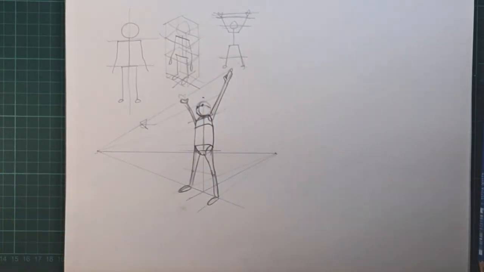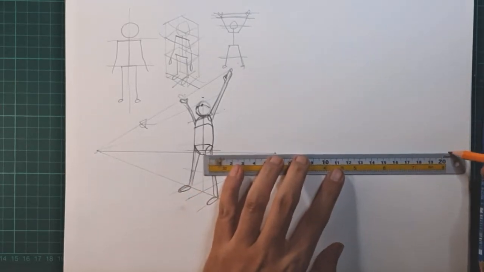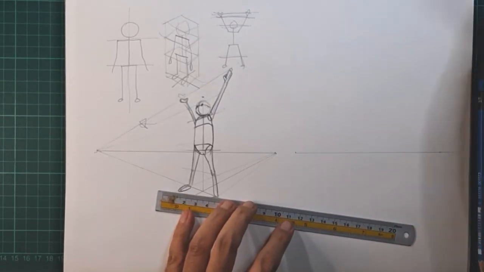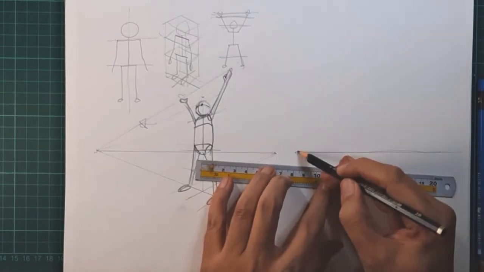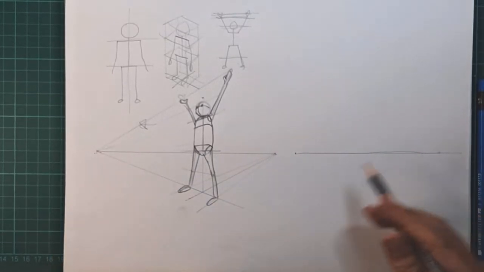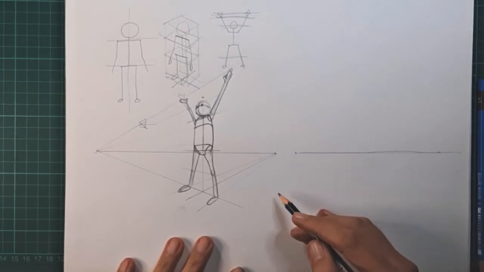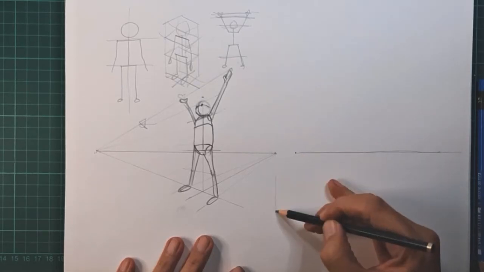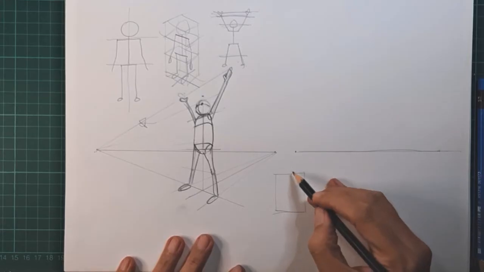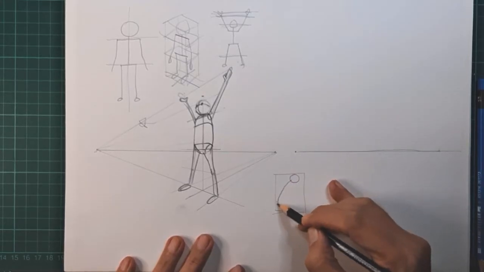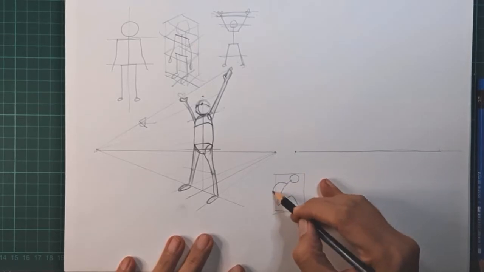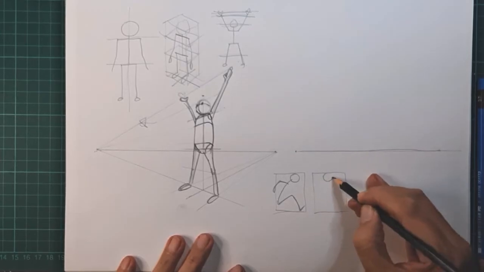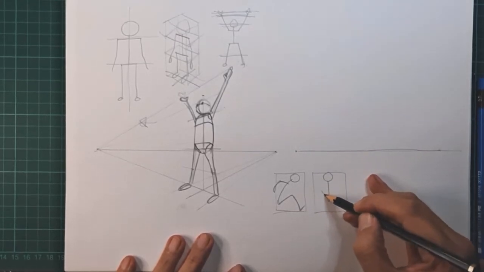So let's do another. Let's just do one example again. Let's place our horizon line right here. Now, what kind of character are we going to do? Let's do a character that's jumping. So from the side view, this is the pose of my character from the side. And from the front, this is now the pose.